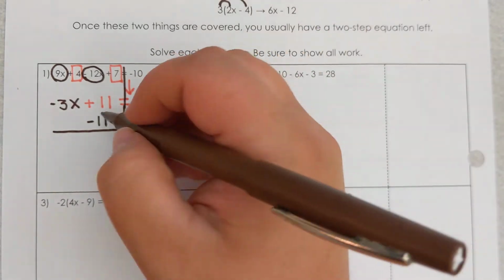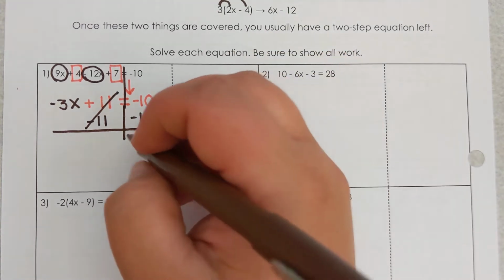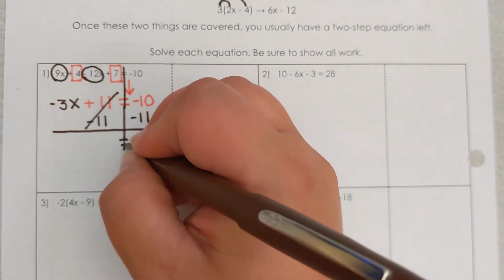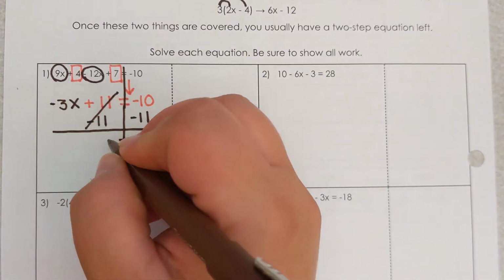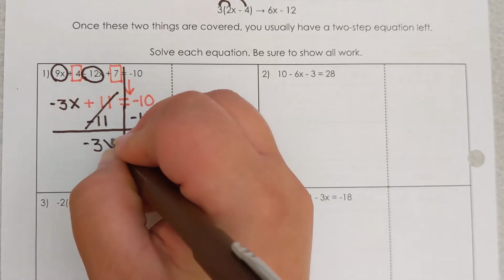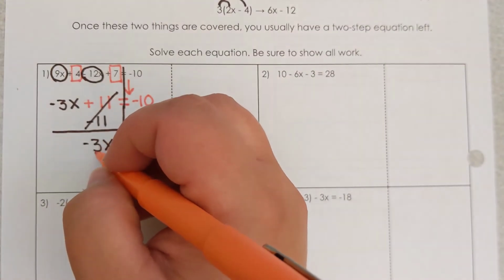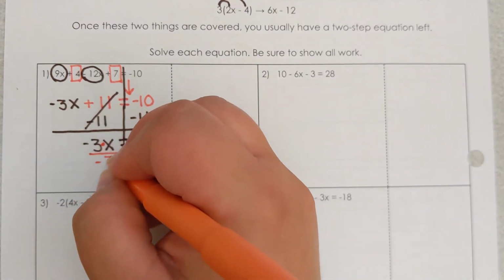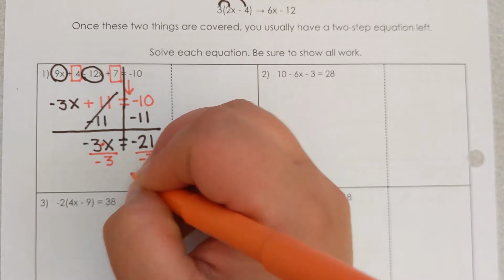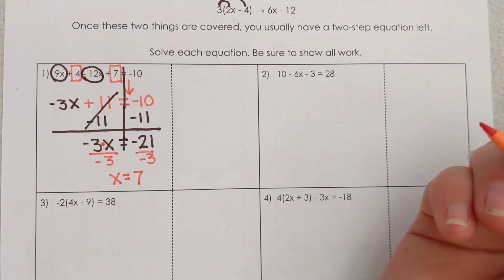Okay. And then these 11s are going to cancel out. Negative 10 minus 11, grab your calculator if you need to, is negative 21. And then over here, this negative 3x comes down, and it's the only thing left on that side. Then, I need to get rid of this negative 3. It is being multiplied by x, so we need to divide by it. And negative 21 divided by negative 3 is 7.